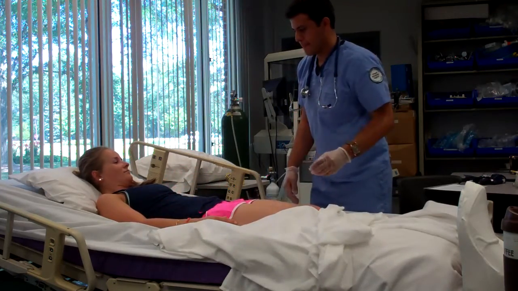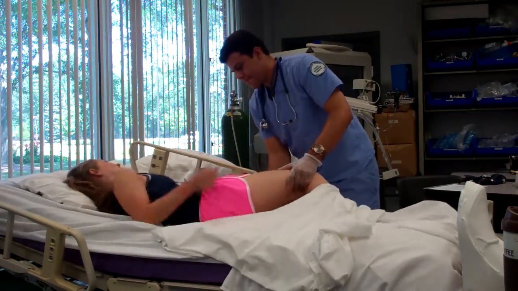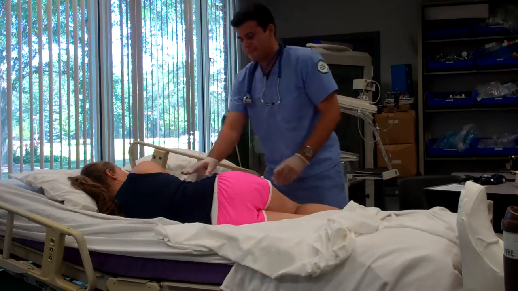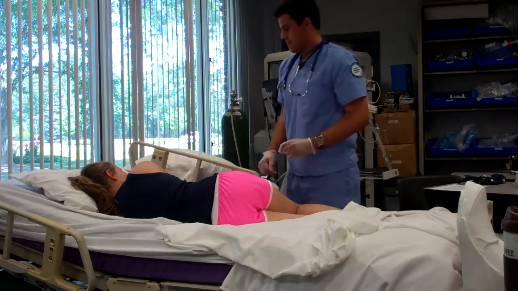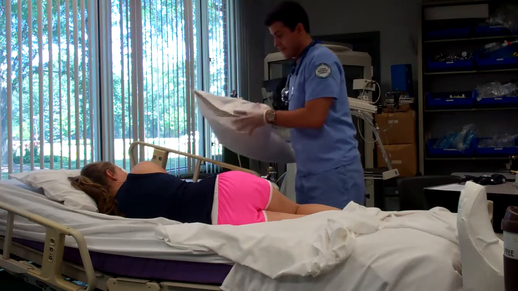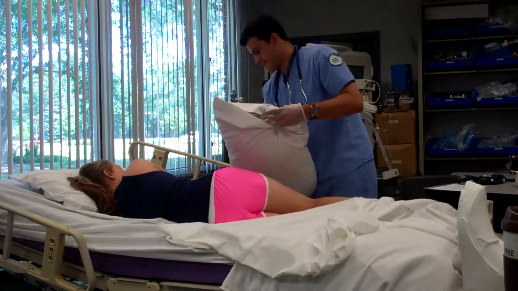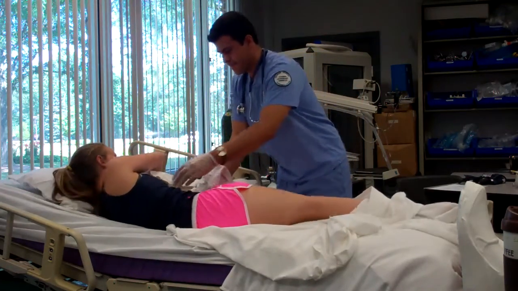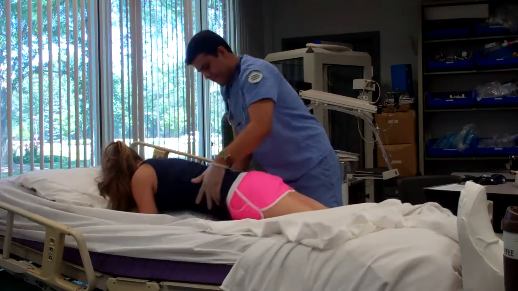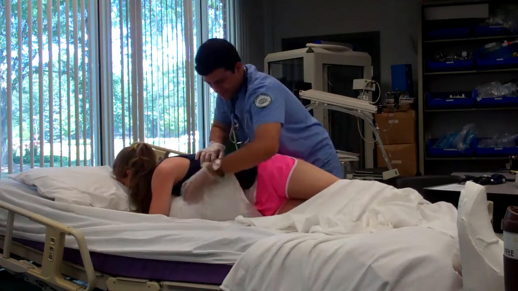Turn from prone and rest on the patient's left side. This will drain the posterior segments of the right upper lobe. Place the patient in the prone position with a pillow under the abdomen to flatten the back. This will drain the superior segments of the left lower lobe and the right lower lobe.